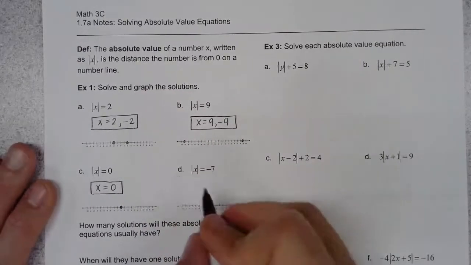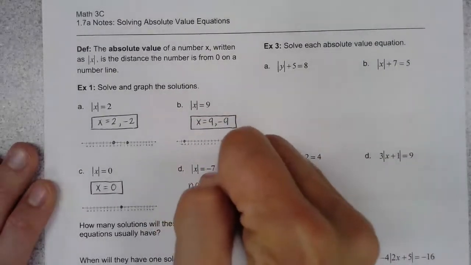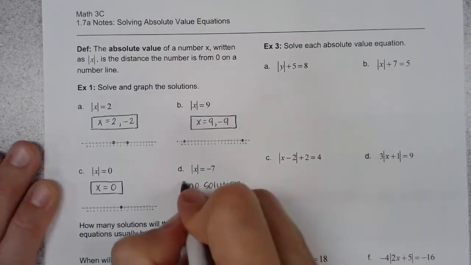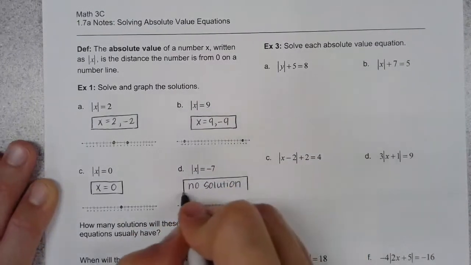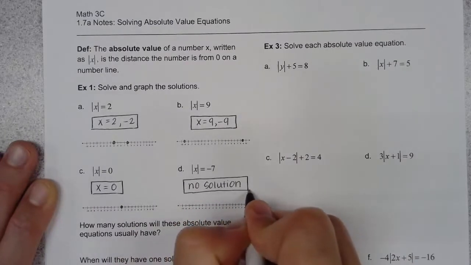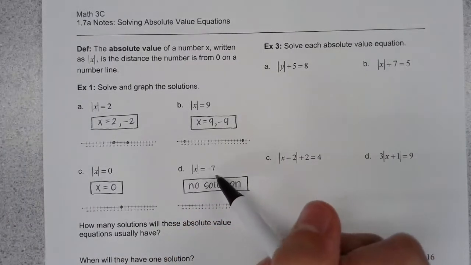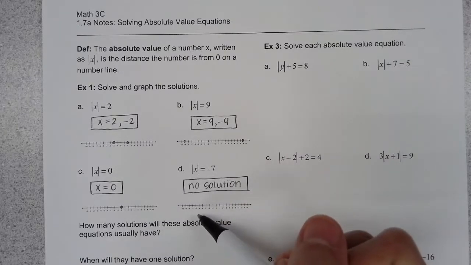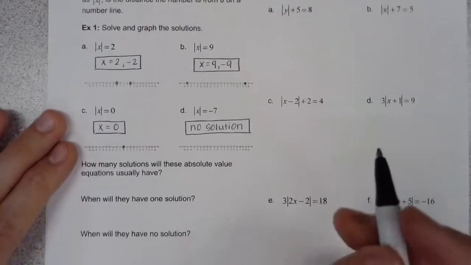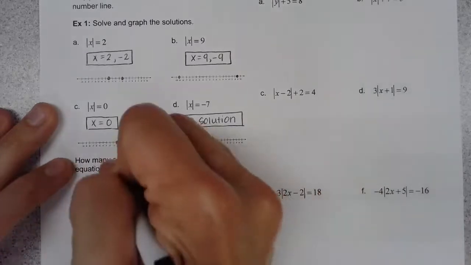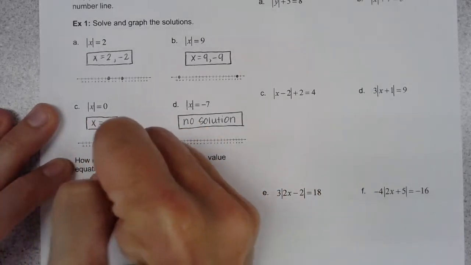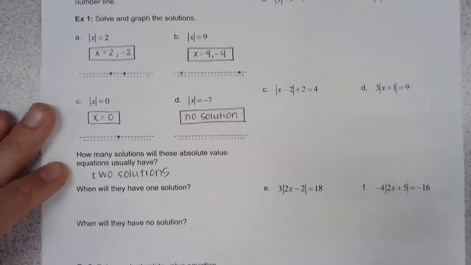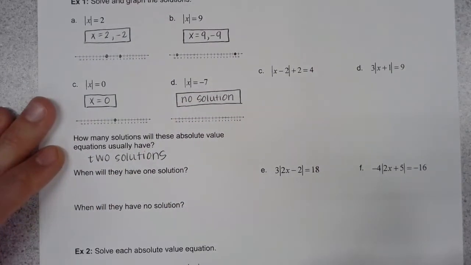And in example D, there are no numbers that are a solution to the equation because the absolute value of x equals -7 doesn't have a solution. We don't measure distance using negative numbers. So in this example, there's no numbers that are -7 away from 0 in terms of the way that absolute value is defined. The absolute value equations will usually have two solutions. So most commonly you're going to expect to get two solutions for these.